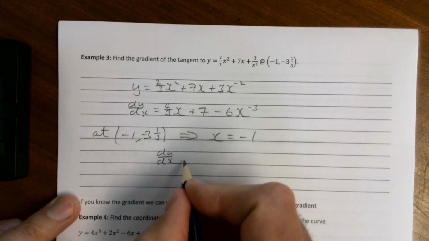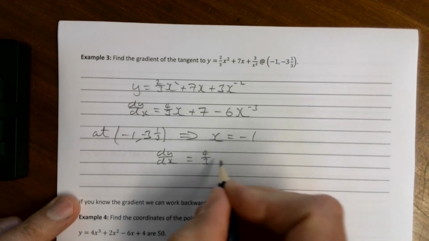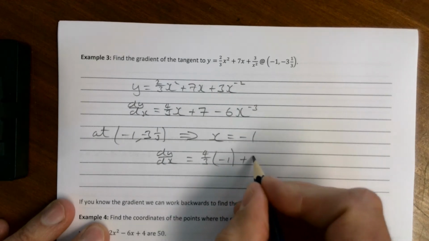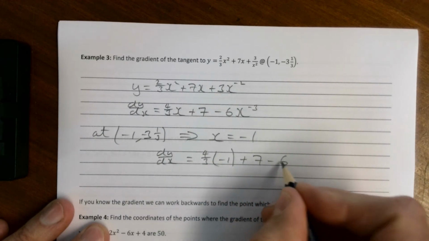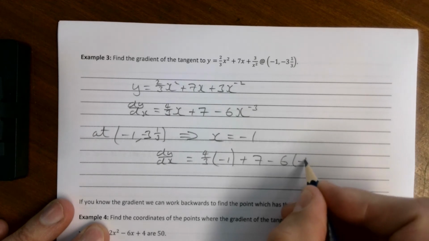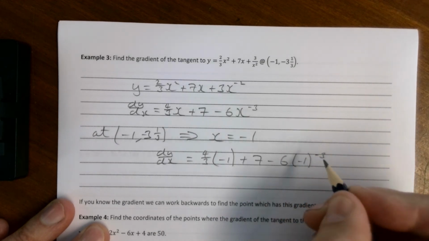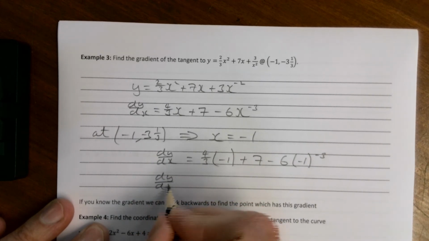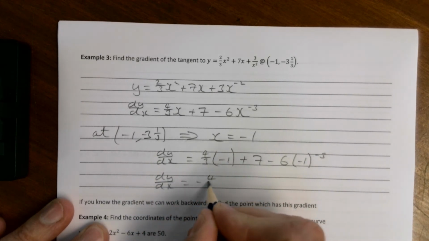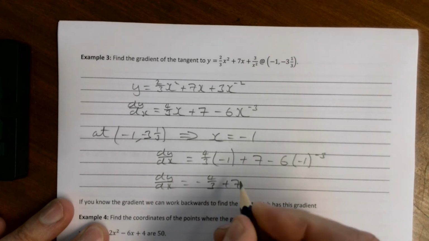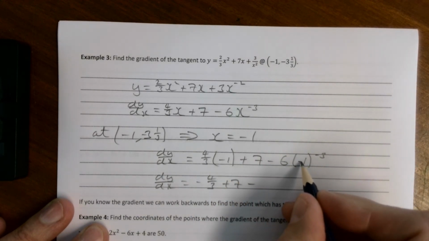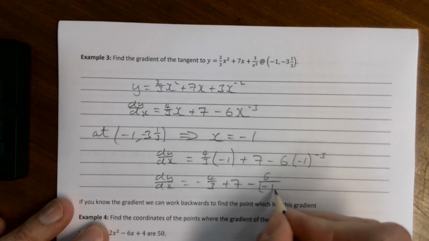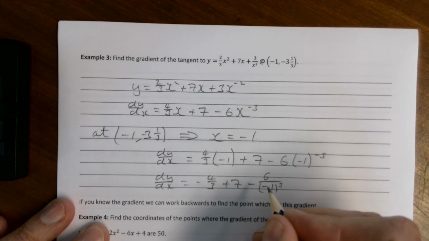dy by dx equals 4/3 times minus 1 plus 7 minus 6 times minus 1 to the power of minus 3. dy by dx then is going to be minus 4 over 3 plus 7, and minus 1 to the minus 3 is going to be effectively then 6 over minus 1 cubed.